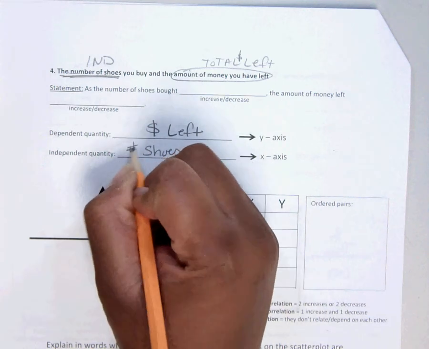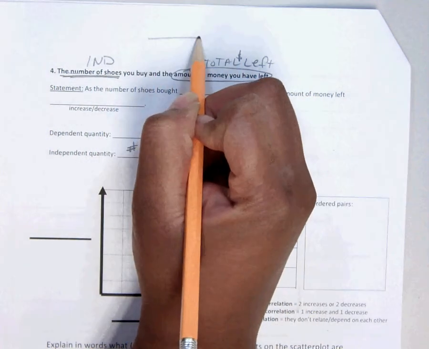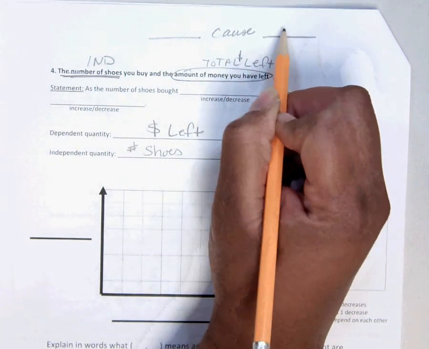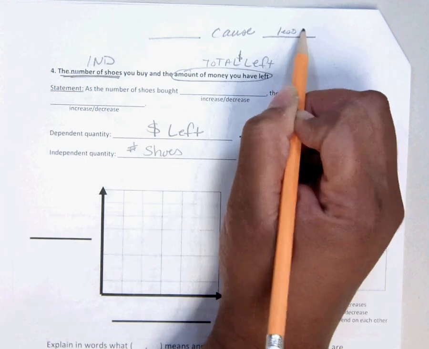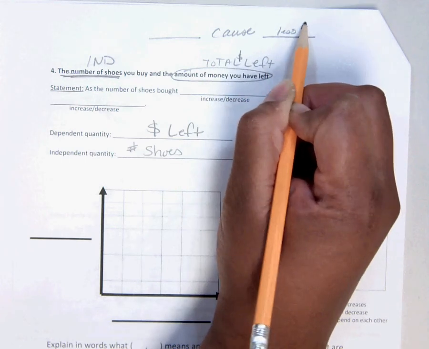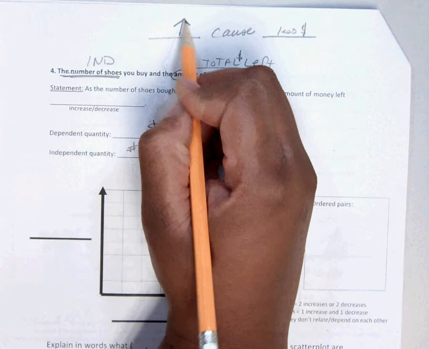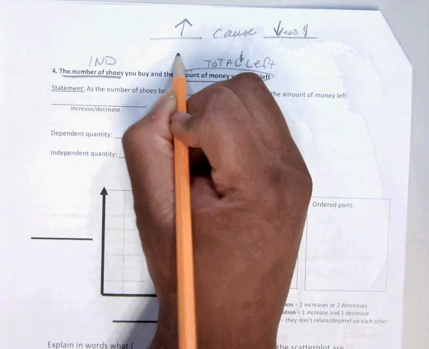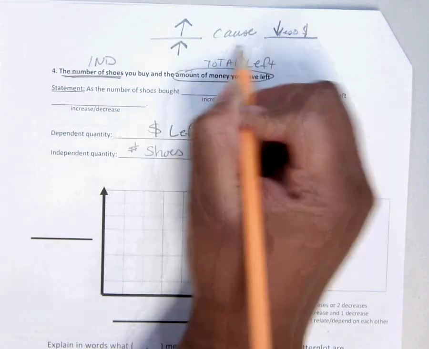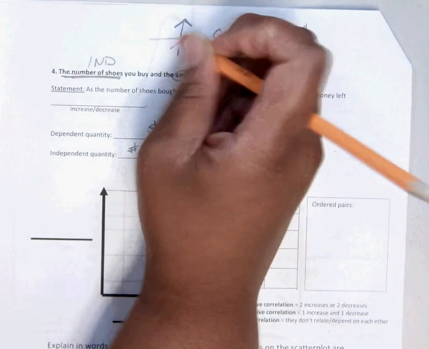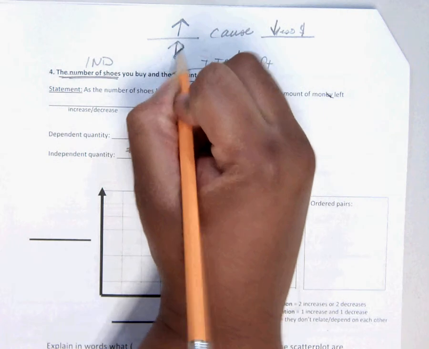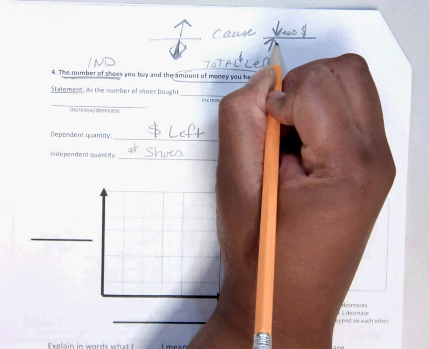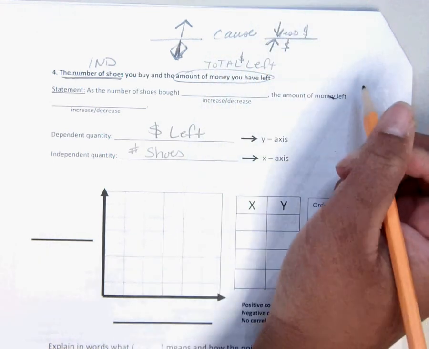The reason being, the number of shoes you buy will cause your pocketbook or your wallet to have less money in it. So the more shoes you buy, the less money you're going to have. The less shoes you buy causes you to have more money left.